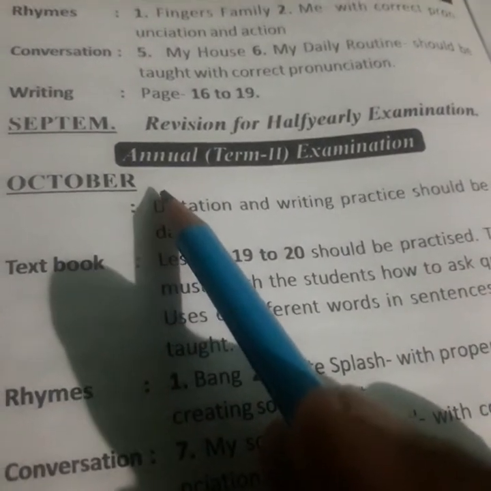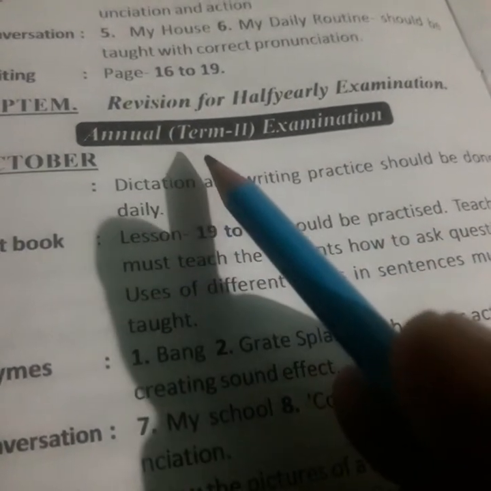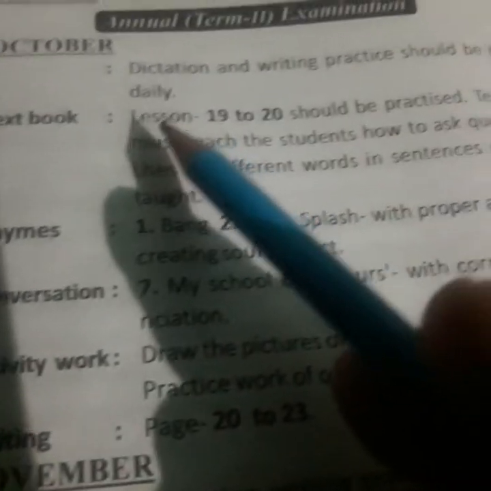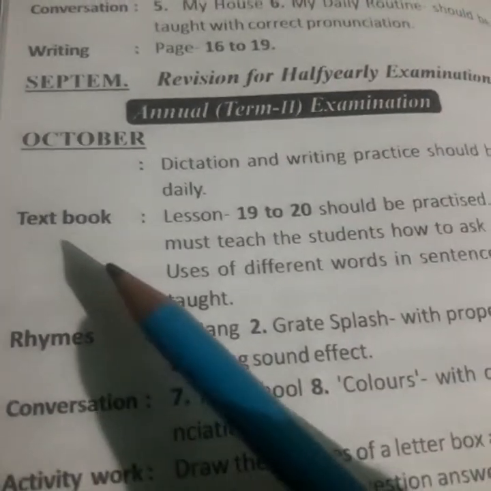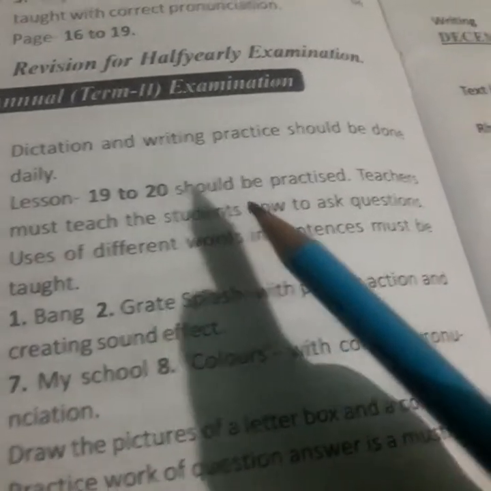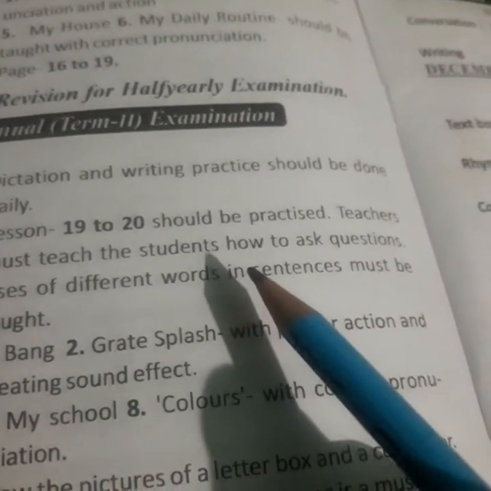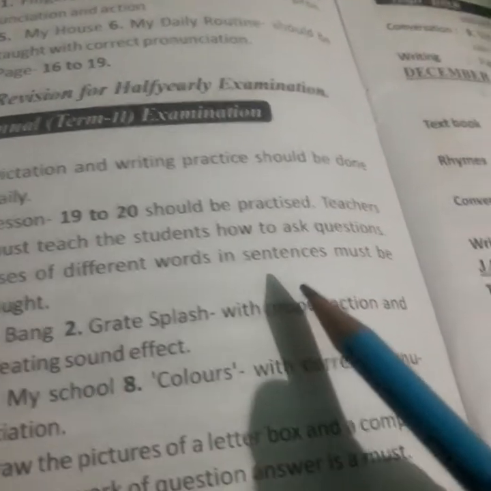Now you have to prepare for annual examination, that is known also as term second. October, dictation and writing practice should be done daily. In textbook, lesson 19 to 20 should be practiced. Teachers must teach the students how to ask questions. Usage of different words in sentences must be taught.